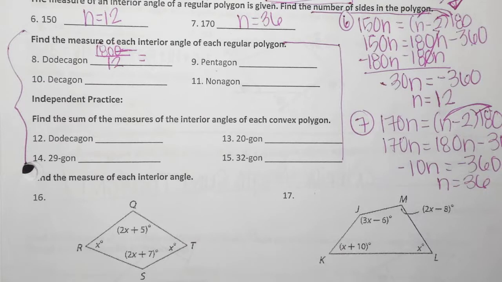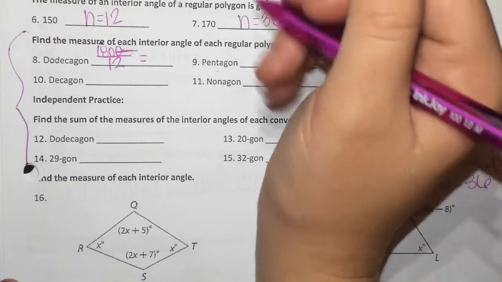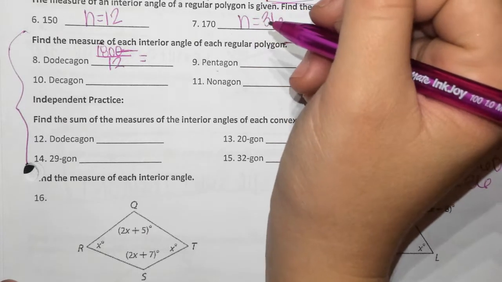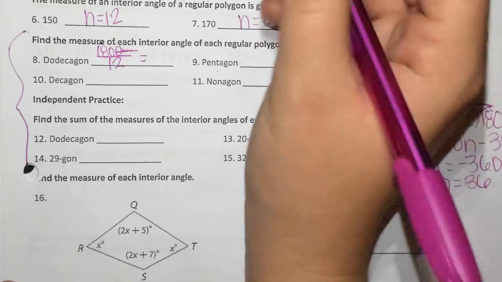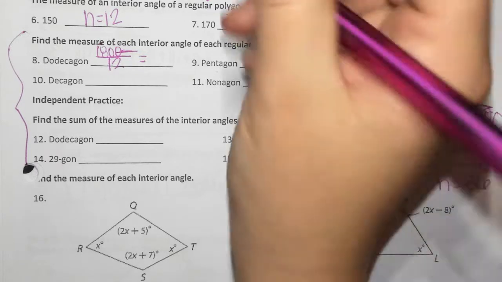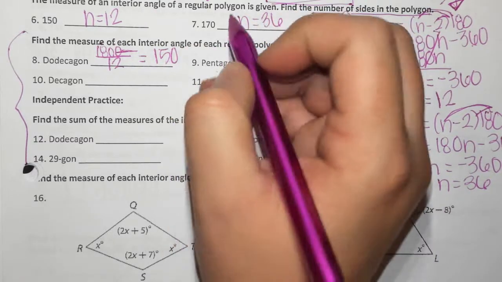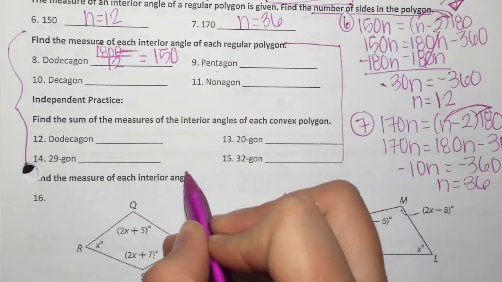Ashanti, what do you get when you divide 1,800 by 12? Do you have a calculator? No. You should come get one. We're going to be doing lots of calculating today. Madison, what'd you get? 150.